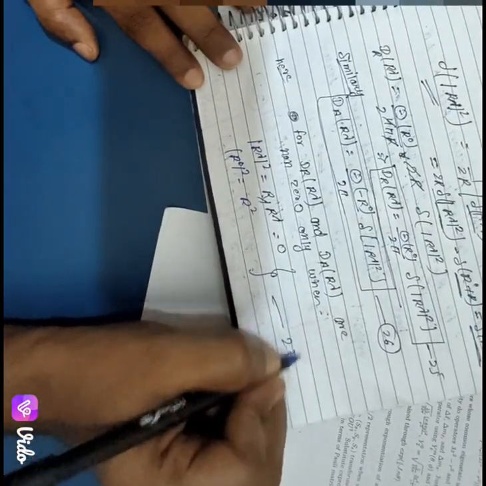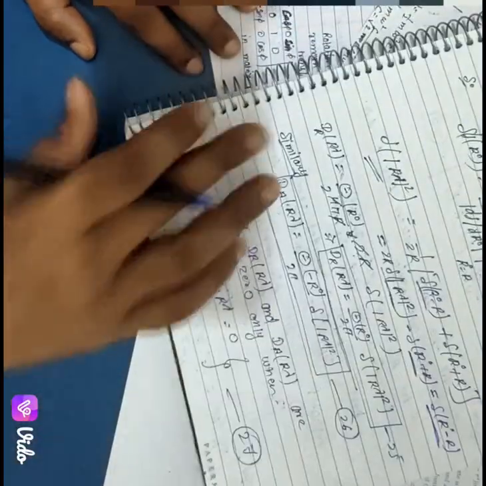Let's say this is our equation number 27. Now this is our light cone condition.